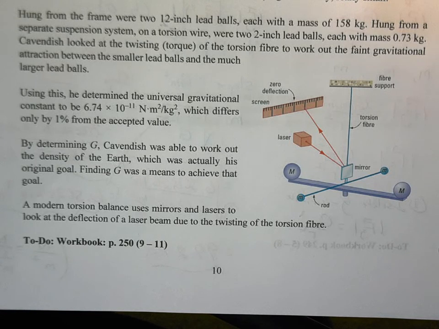Nowadays, if we're going to do something with a torsion balance, we're going to finesse it a little bit. We're going to use lasers and computers and all that instead of giant lead balls. But basically, in this Cavendish experiment, Cavendish used the torsion balance in order to determine the universal gravitational constant. We'll talk about something similar in Physics 30 when we talk about Coulomb and his determination of Coulomb's constant.